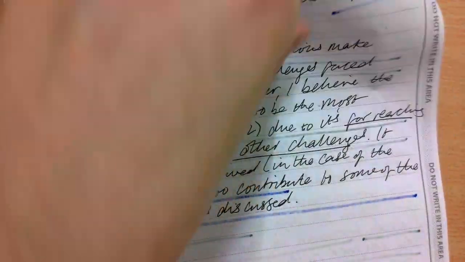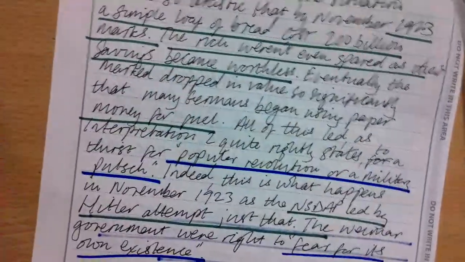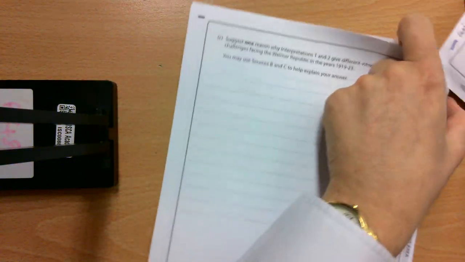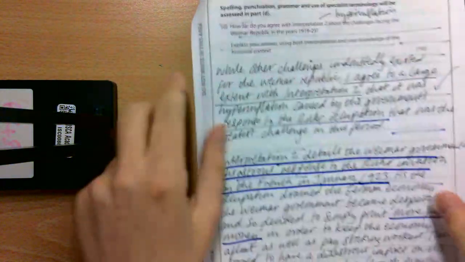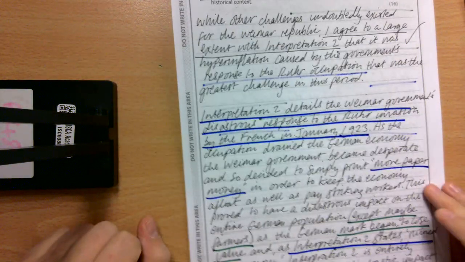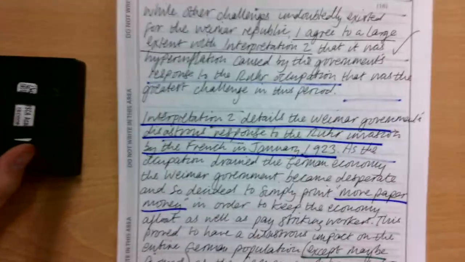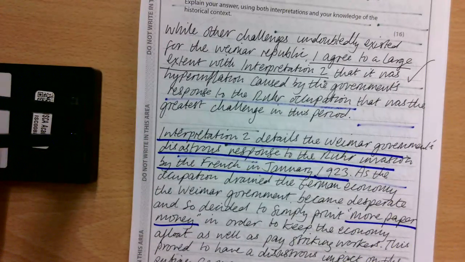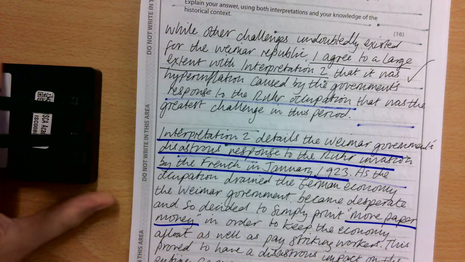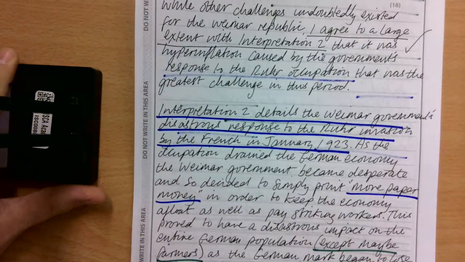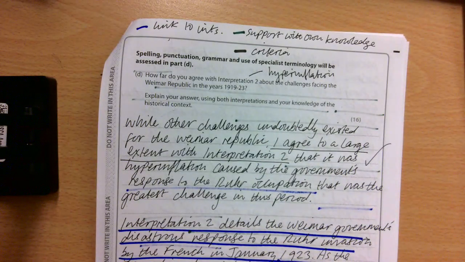Okay. Now, that is all you need to do for this question. Now, it should really take you somewhere between 20 minutes to half an hour to do this question. I would suggest that if you spend half an hour on this, you are not wasting your time. You can get an awful lot of marks for this, 16 for the question, you also get 4 marks for spelling, punctuation, and grammar. So it's really important that you spend a good deal of time on this question.